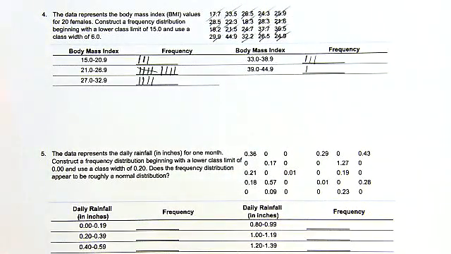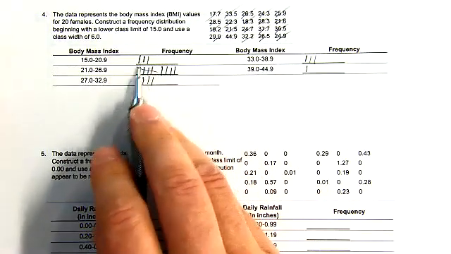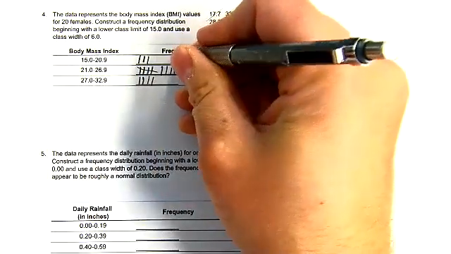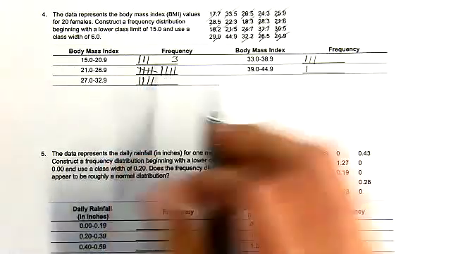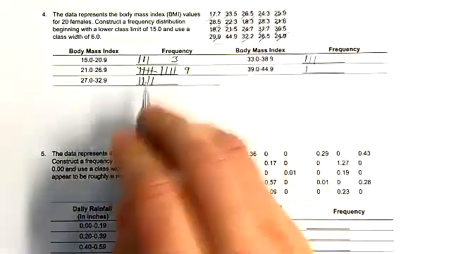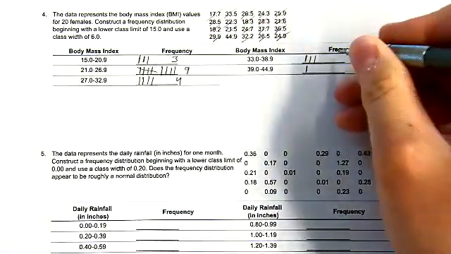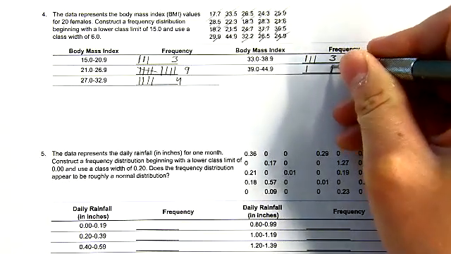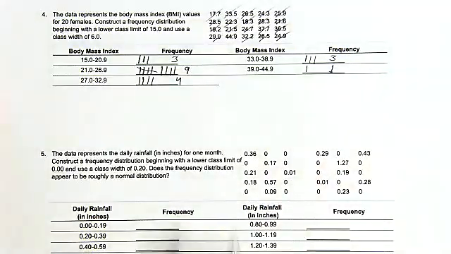So then the last step is to convert these tallies to numbers. 3 tally marks, that's a frequency of 3. This is 5 plus 4, that's 9. This is 4. This is 3. This is 1. So I get 3, 9, 4, 3, 1. Did anyone else get those numbers? Okay, a few people nodding their heads. Good. So that's how you do it. You just organize those numbers.